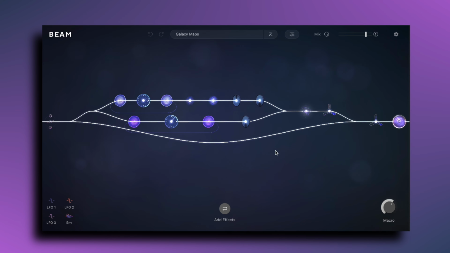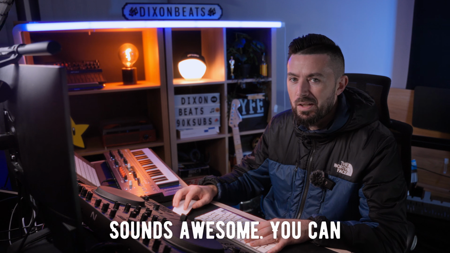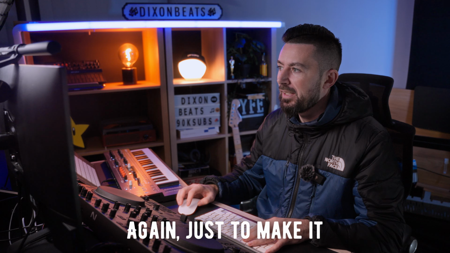This preset is called Galaxy Maps, same piano as before. Sounds awesome. You can hear that grainy effect in between the chord progressions again, just to make it more interesting.